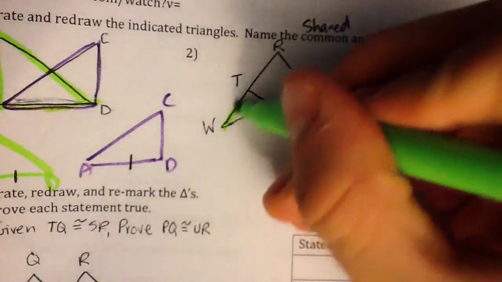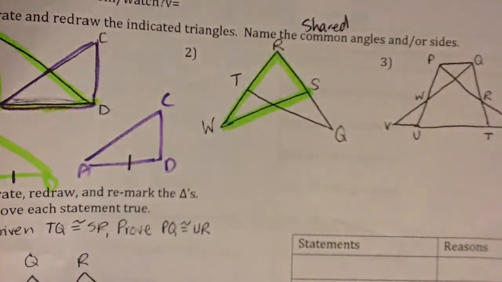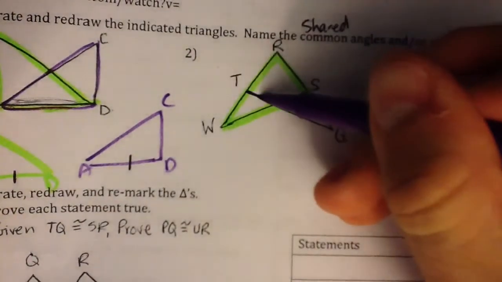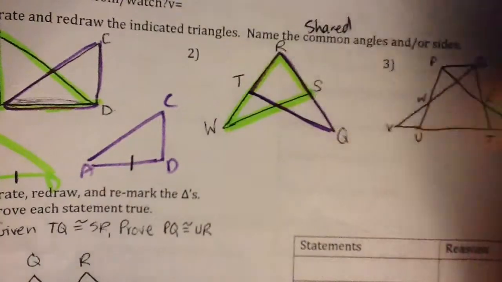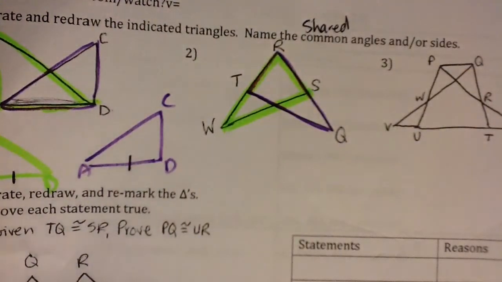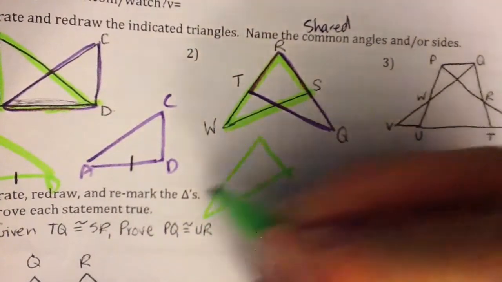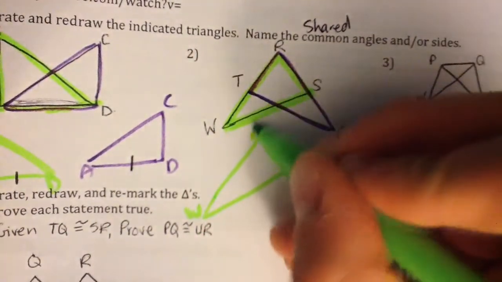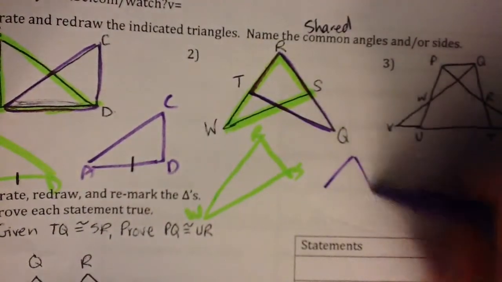Looking at number two, we got this triangle, WRS, sitting on top of this one, and we're going to see over here we have some things being shared. Let's break these apart. We got WRS and TRQ.